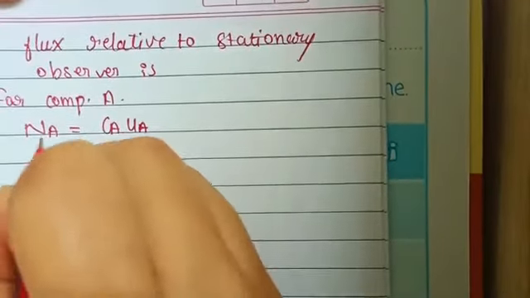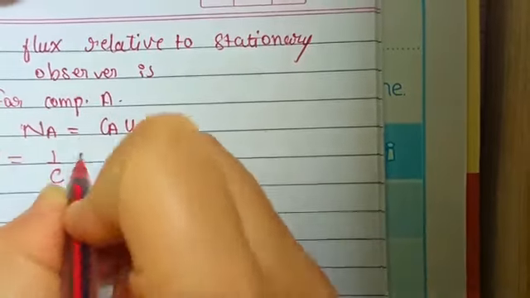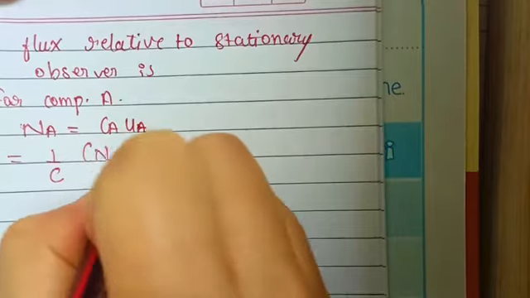So we will put this in the equation: U is equal to 1 by C into NA plus NB.